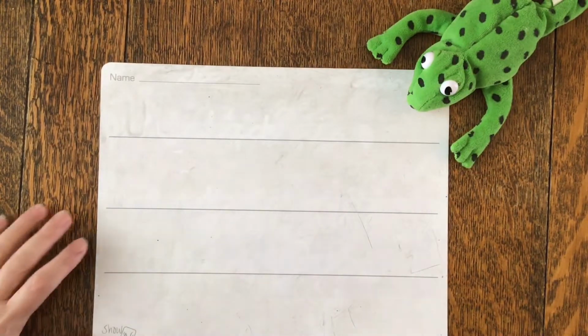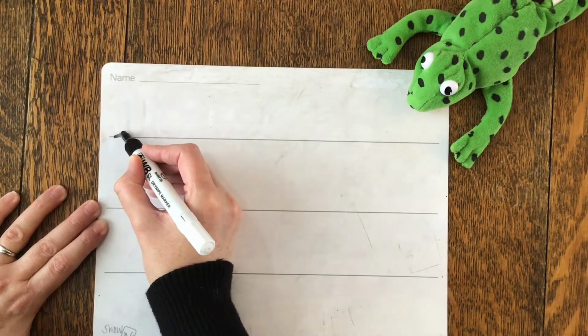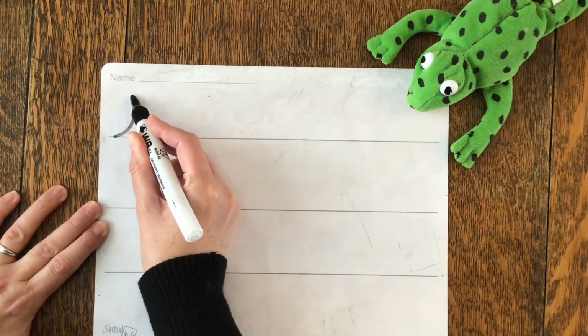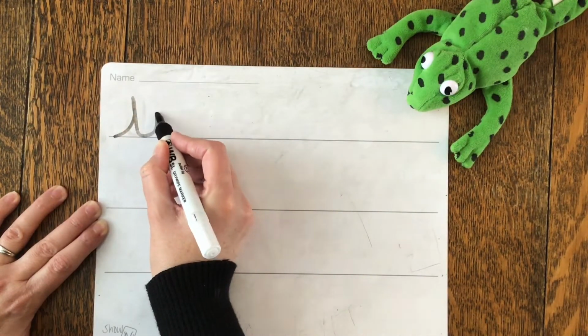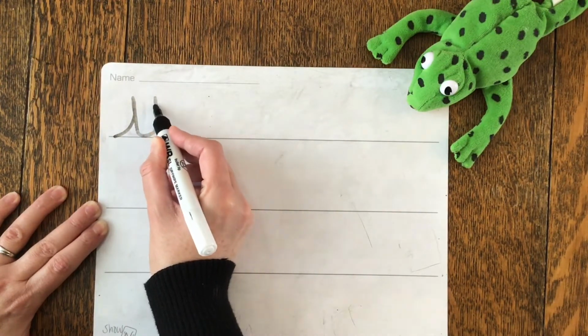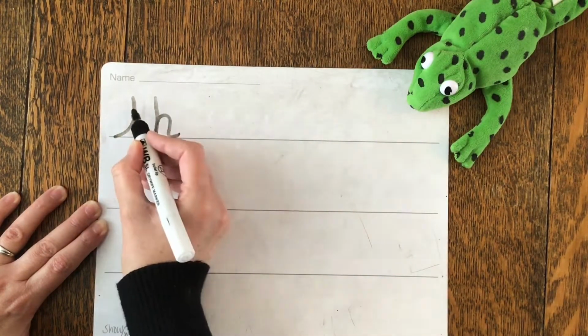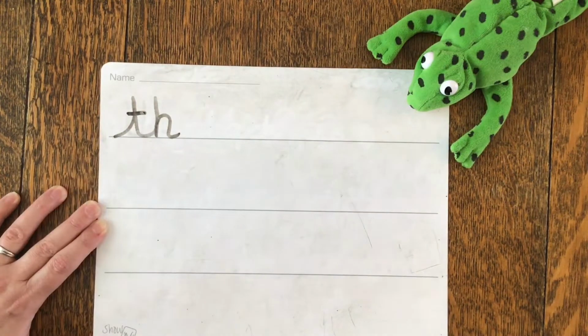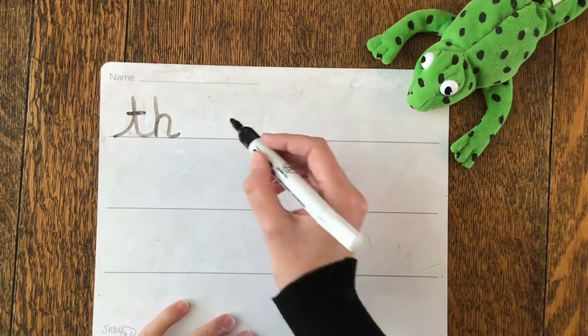Let's form the digraph. So we're going to write it. I'm going to start on the line and I'm going to sweep up tall for the T. And I'm going to come down the tower. And I have to keep my pen on as I go up to the horse's head, down to his hooves, over his body and flick out. And I need to go back and cross my T. So that's how we're going to do it. Can you have a go now? Get your magic writing finger whilst I do it again.